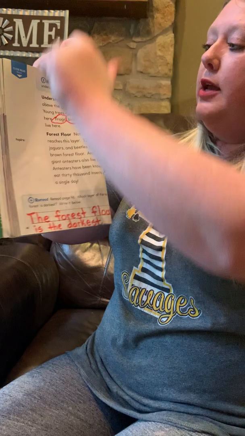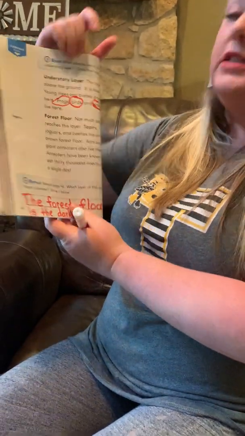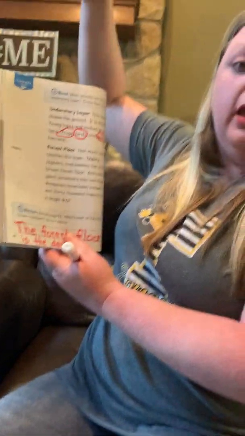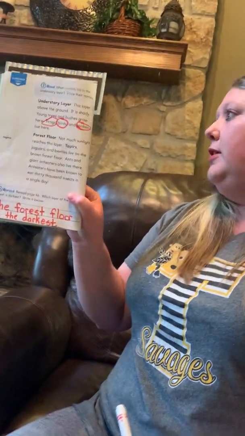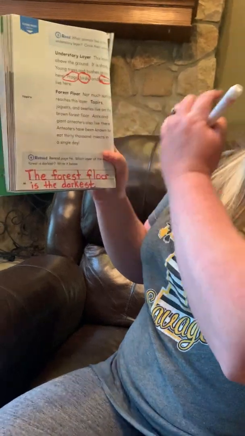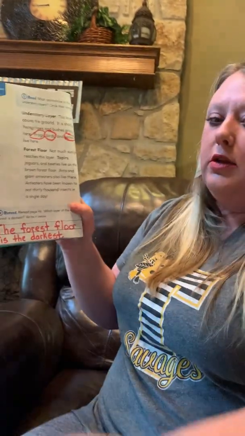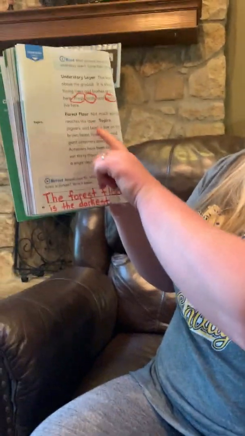And remember, this layer is right above the ground. It's not the top of the trees, that's the canopy. It's kind of in the middle of the rainforest before you get to the ground. Okay, then the last layer they're going to talk about is called the forest floor. It says, not much sunlight reaches this layer.